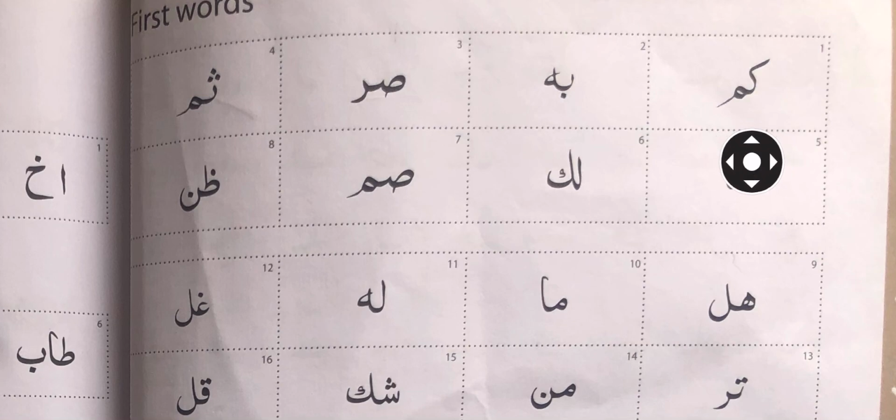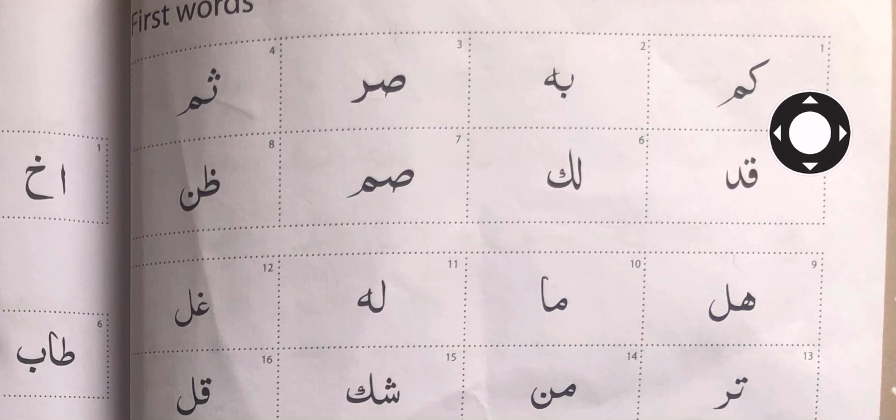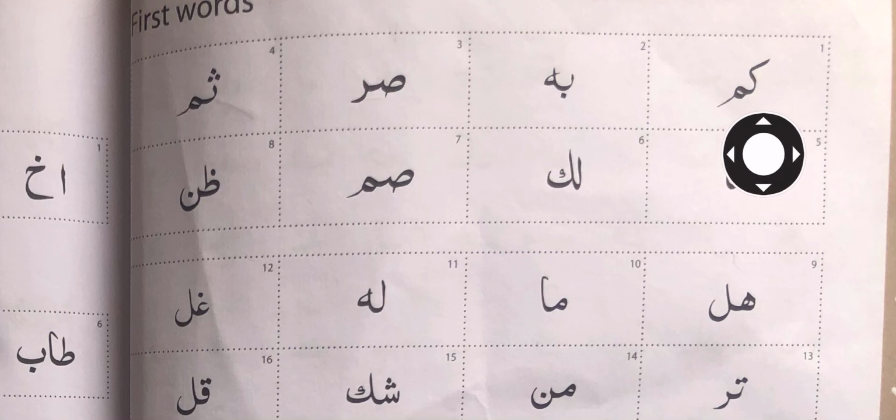We learned that letters take up a different shape and form when they are joined at the beginning, joined in the middle, and then joined at the end. Bismillah ar-Rahman ar-Rahim. My cursor will move to the first letter, children, and whoever is learning, you will say the sound of the letter. If you recognize the letter correctly, then the next step is to make sure you say the correct sound.